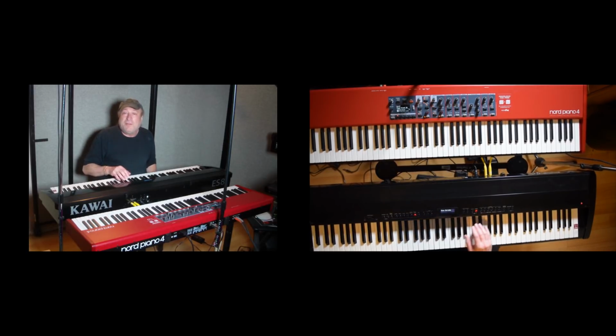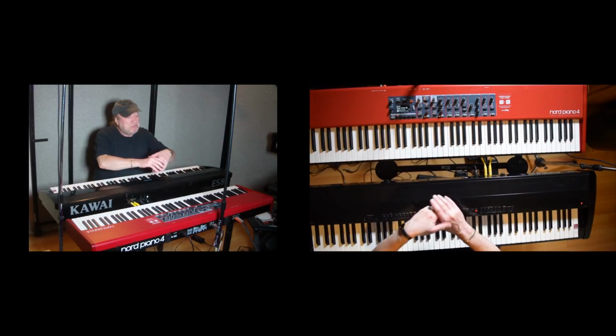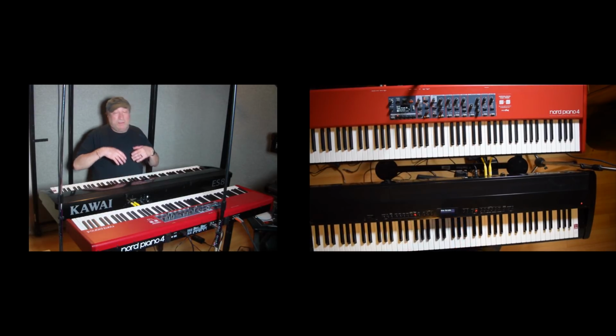So nothing to think about on the Nord. Everything, once you get used to the knobs and buttons, you are all set. Here, you're going to have to get used to the menus and which menus you want for what and how to go through the menus. But again, you'll have more control over your piano with Kawai's Virtual Technician menu than you will with the Nord.